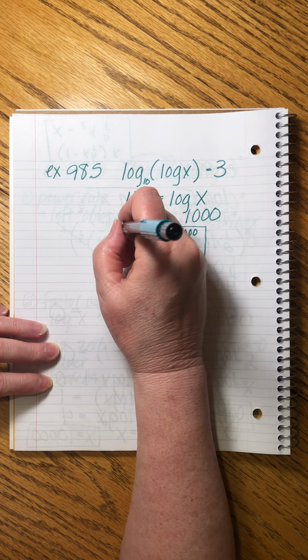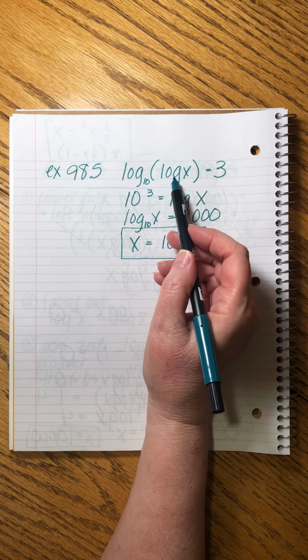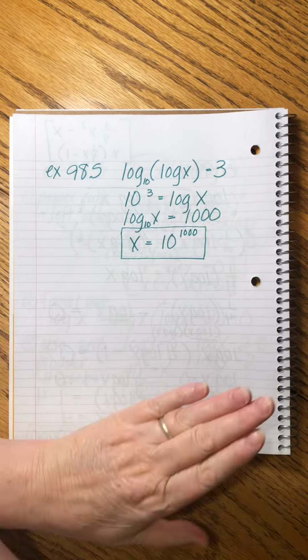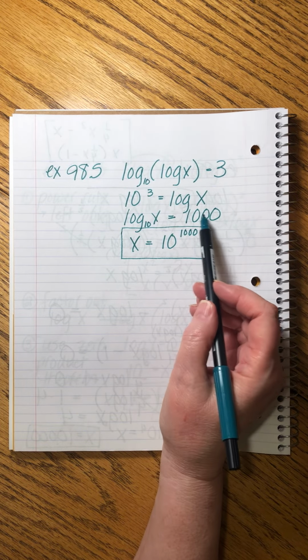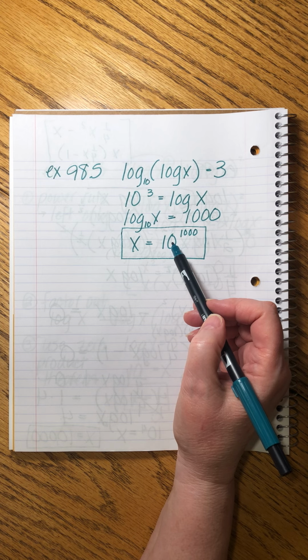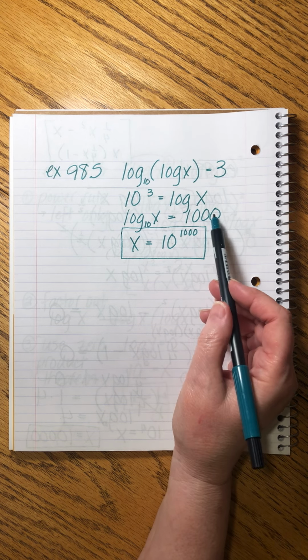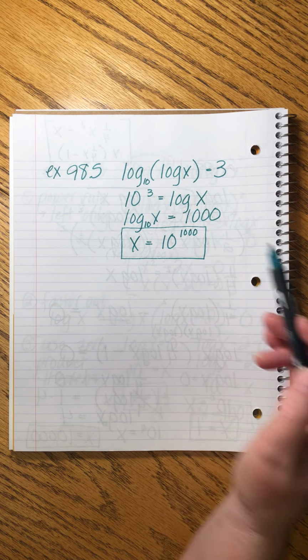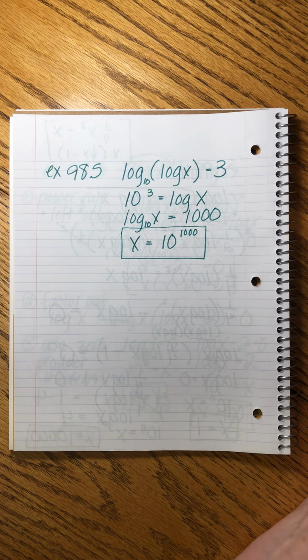Oh, wasn't that strangely quick and easy? We went from here, I just flipped the side so it was easier to see, but then we changed it to an exponential, and then that became another log equation, right? And then we changed it again to an exponential. Strangely quick and satisfying. All right, and one more.